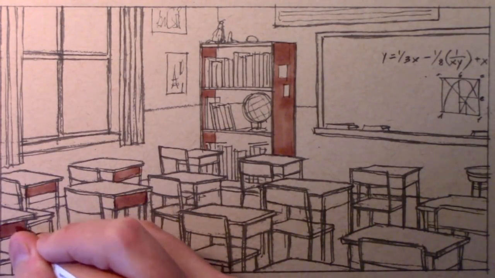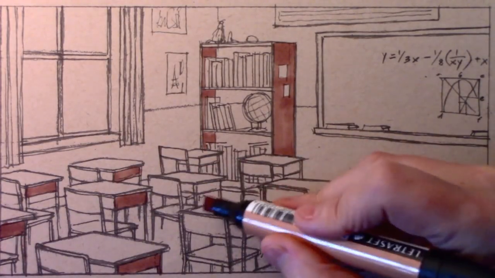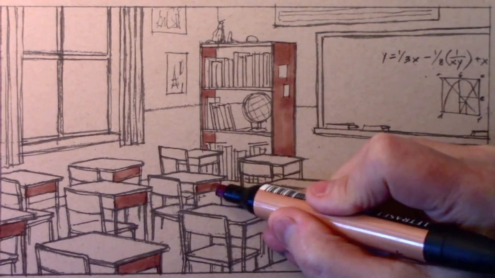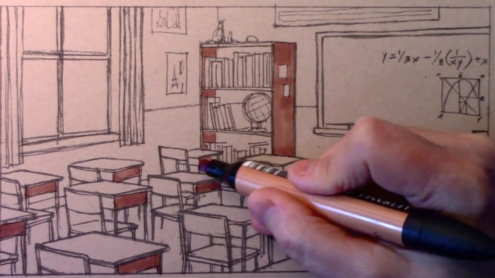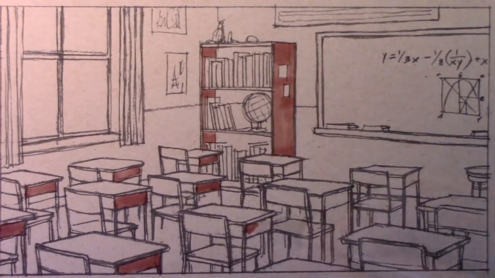Call in old man time-lapse. It's about time! And he's going to help me speed through this really quickly, and then we'll get maybe into a little bit more of general shading that's not so much related to the shadows as I'm doing right now.